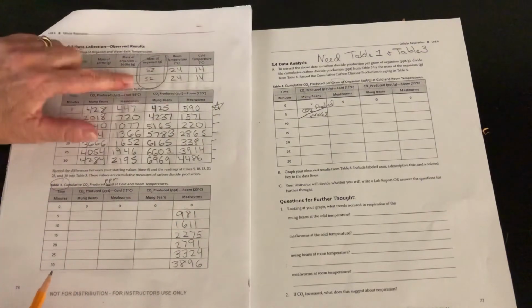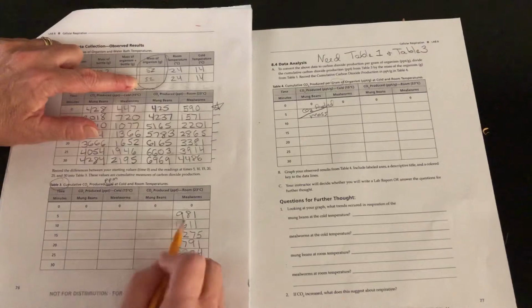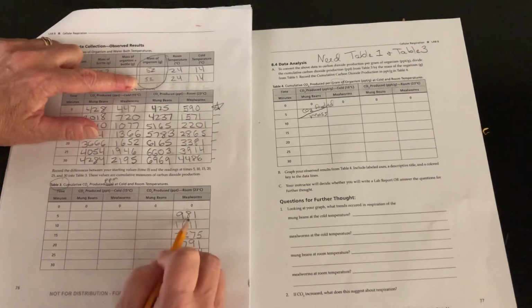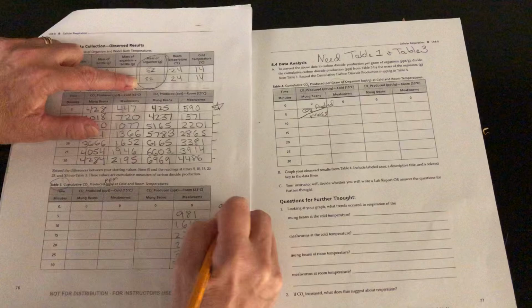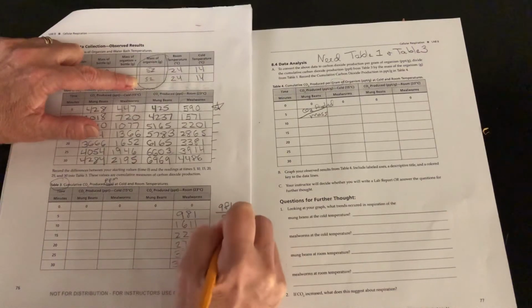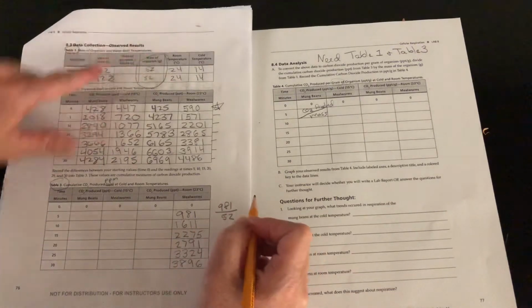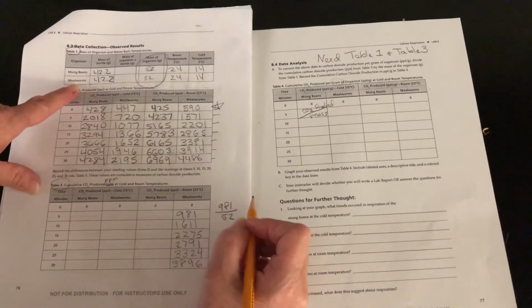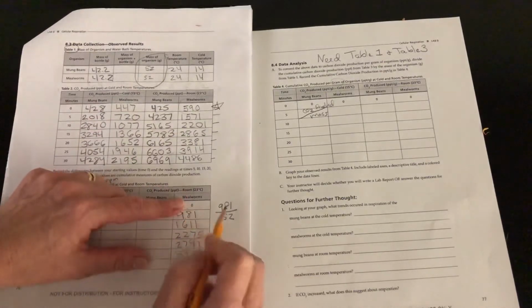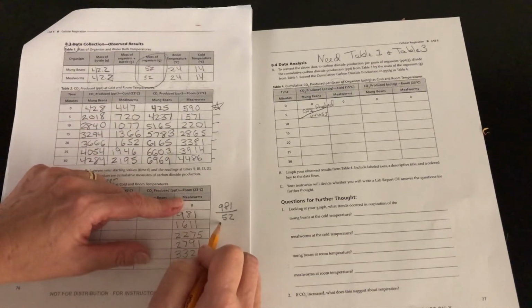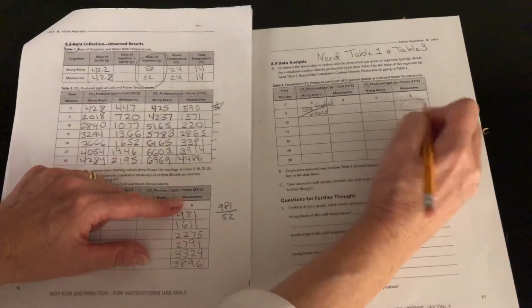So let's say my mealworms are 52 grams and I had 981 ppm of CO2 produced. So that would mean you would take 981 and divide it by 52. That's the mass of the mealworm, and this would be at time 5, the mealworm at room temperature. So if you do that division, it's going to go over here.